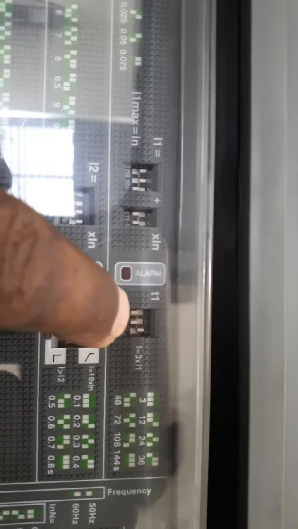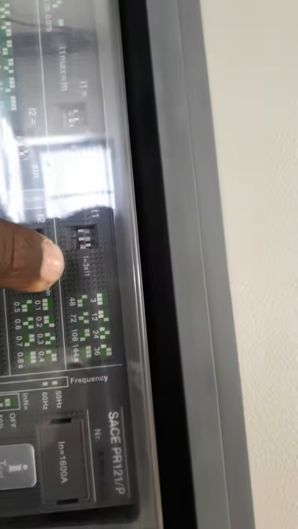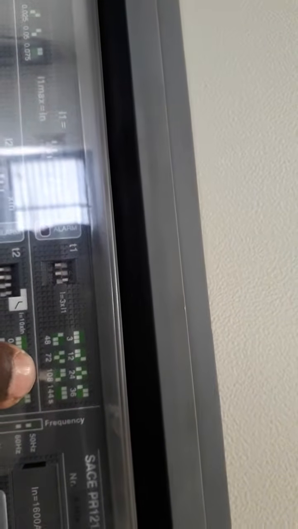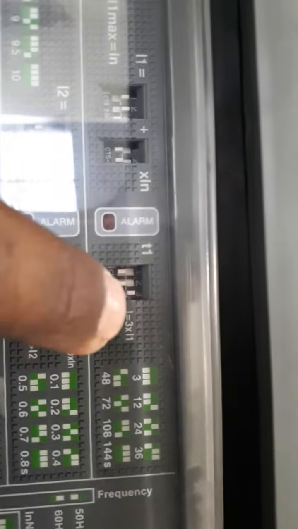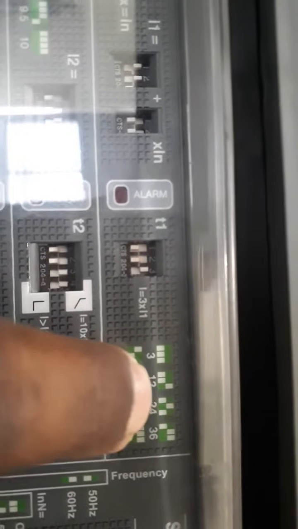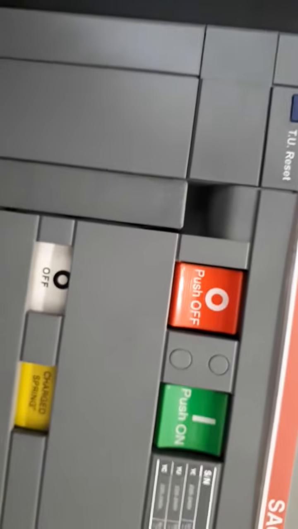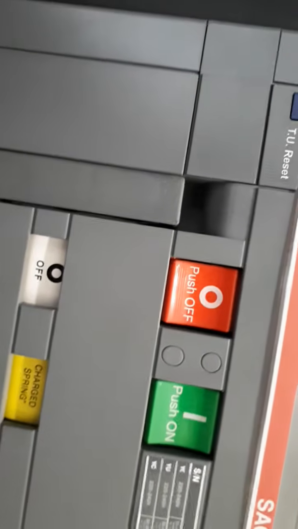So here for the time, 2 knobs are downside, 1 knob is upside. Okay, where this position is, 2 knobs downside, 1 knob upside. Okay, here the second one, you look, 2 knobs are lower position, 1 knob is upper position. It means they are setting the time delay as 12 seconds. If suppose the breaker is continuously taking the load of 1600 amps up to 12 seconds, then after 12 seconds the breaker automatically trips, as per the overload setting. This one is short circuit.